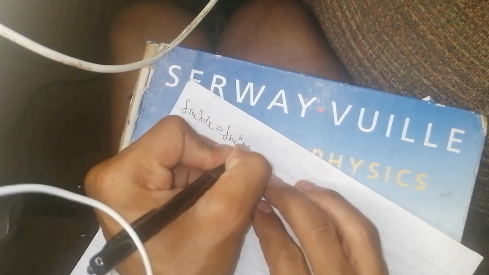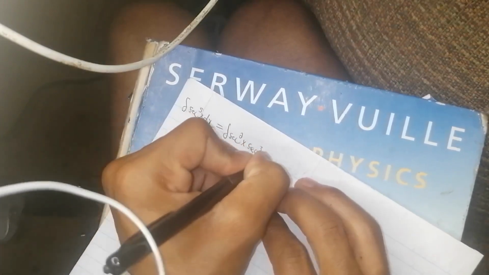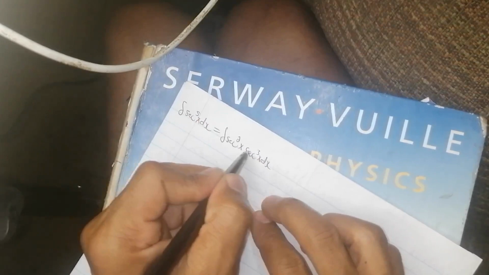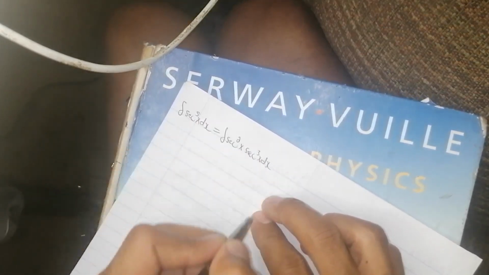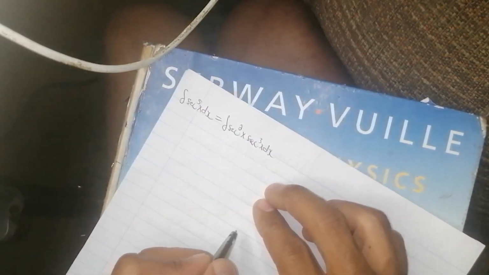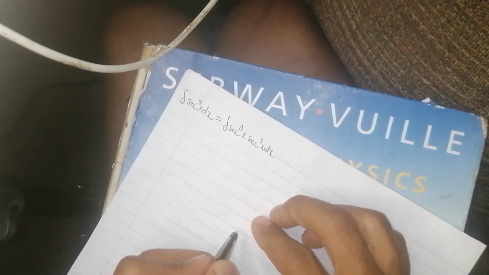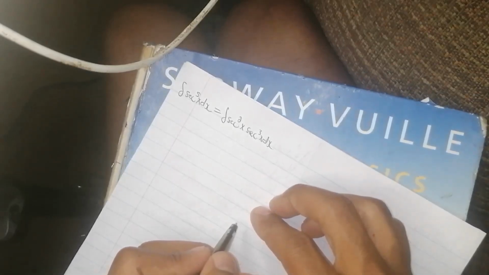Now I know from the integral table that the integral of sec squared x dx is tan x. So I'm going to rewrite this as the integral of sec squared x sec 3x dx, because when I multiply numbers of the same base, I add the exponents. So I don't have a problem with this. Right. Secondly, what is it that I need to do here?